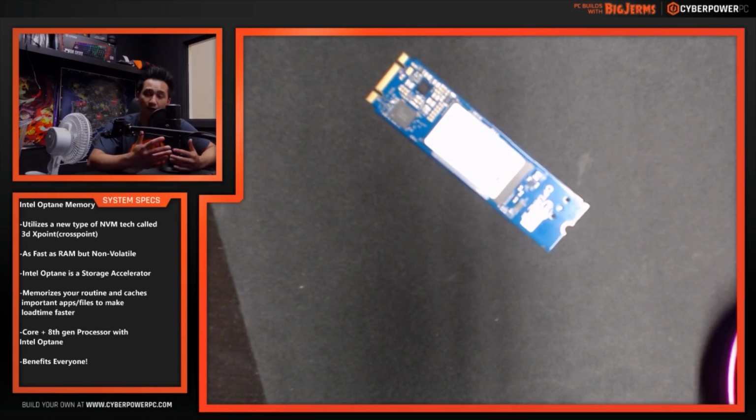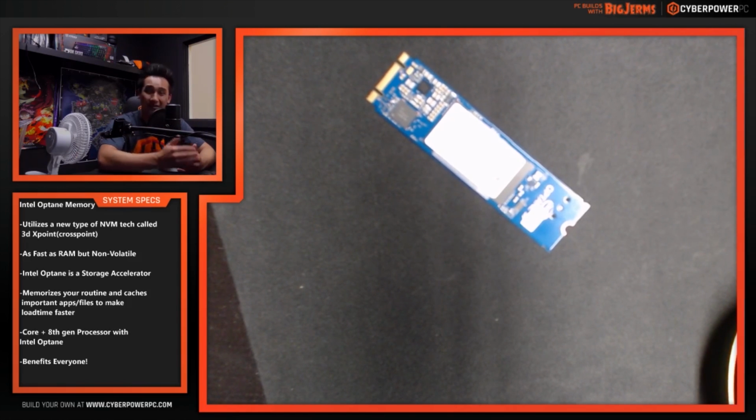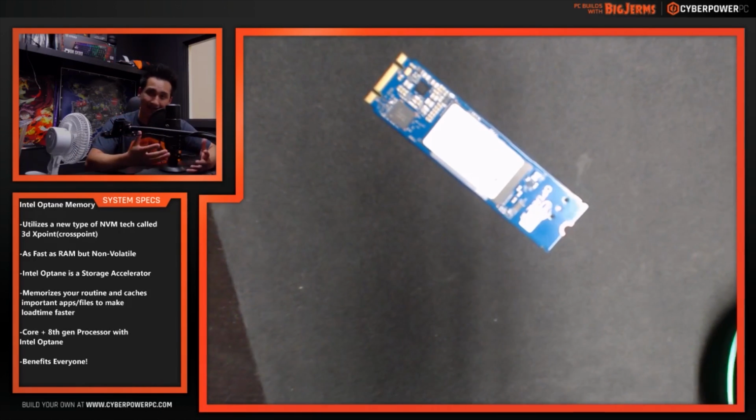But RAM is volatile, right? So volatile means, when you talk about memory, there's two different types: volatile and non-volatile. Volatile means that the information goes away after you turn off your computer, or after you close the program, or after you're done playing a game. That information that's stored on your RAM is gone. It doesn't stay.